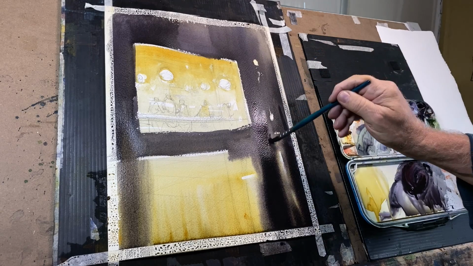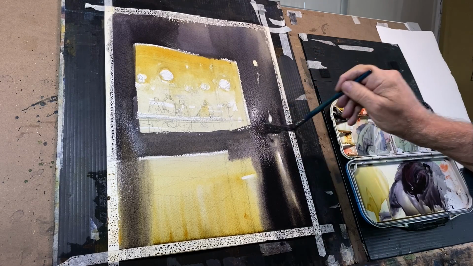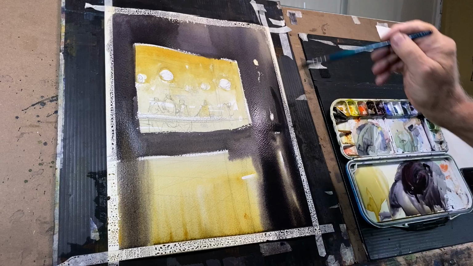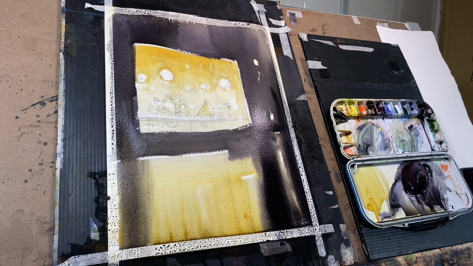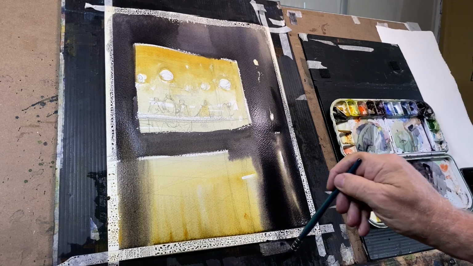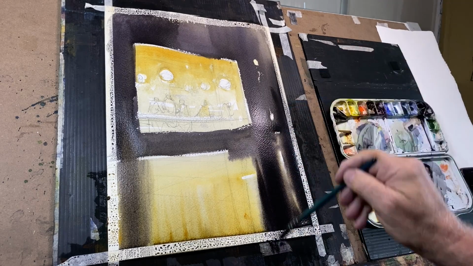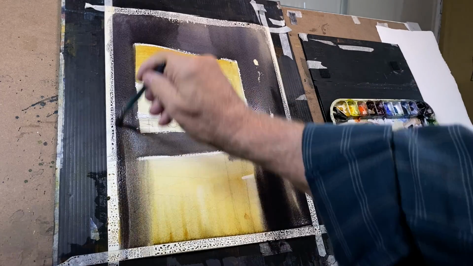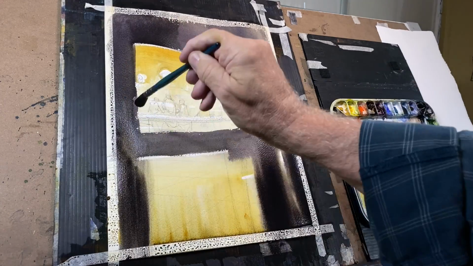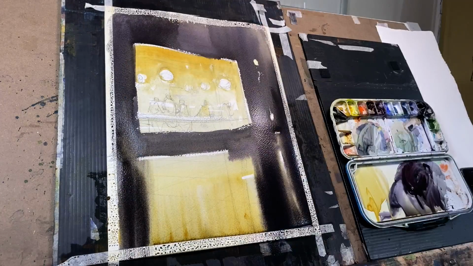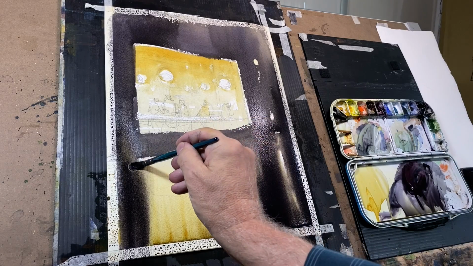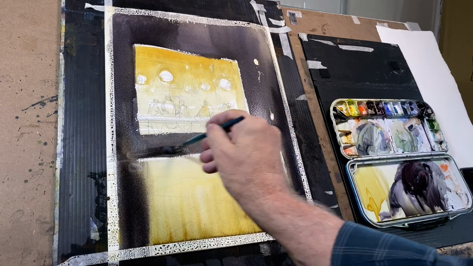And this is the opportune time to do it because the paper's drying rather quickly. I want to create soft transitions, soft edges, even though I'm creating the reflection of a very strong interior. I want to keep the edges soft.